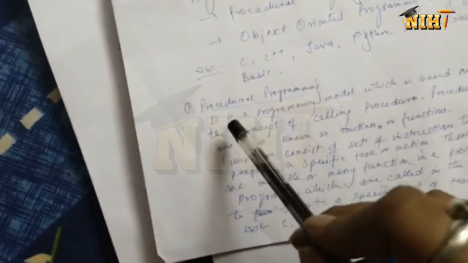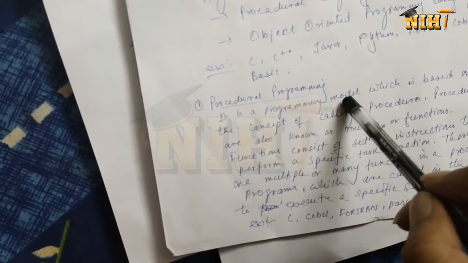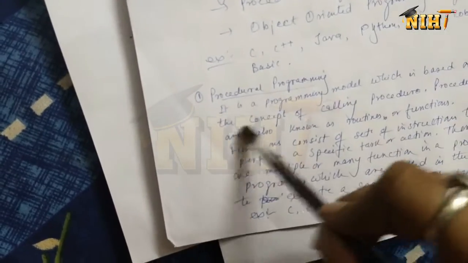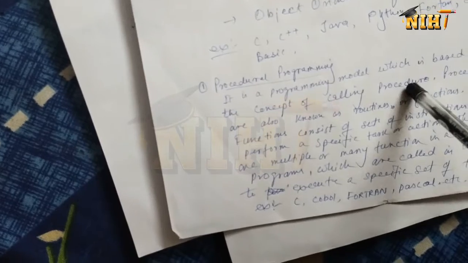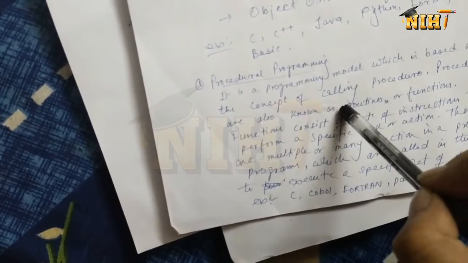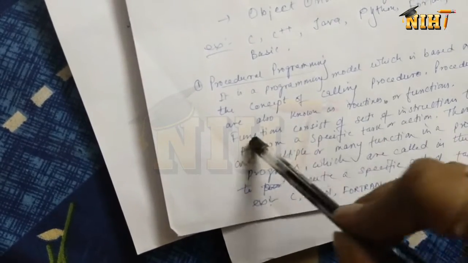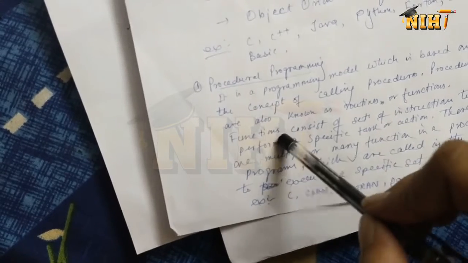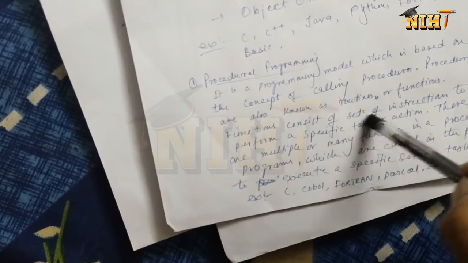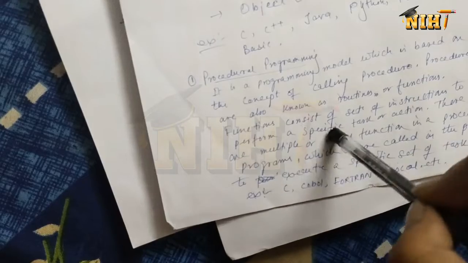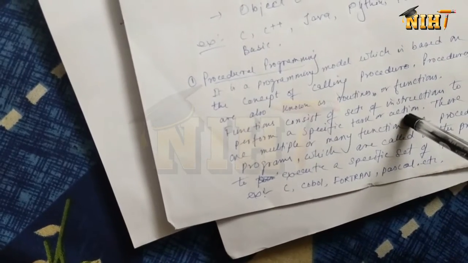Now let us see what is a procedural programming language. Procedural programming is a programming model which is based on the concept of calling procedures. Procedures are also known as functions or routines. What is a function now? A function consists of a set of instructions to perform a specific task or action, okay.